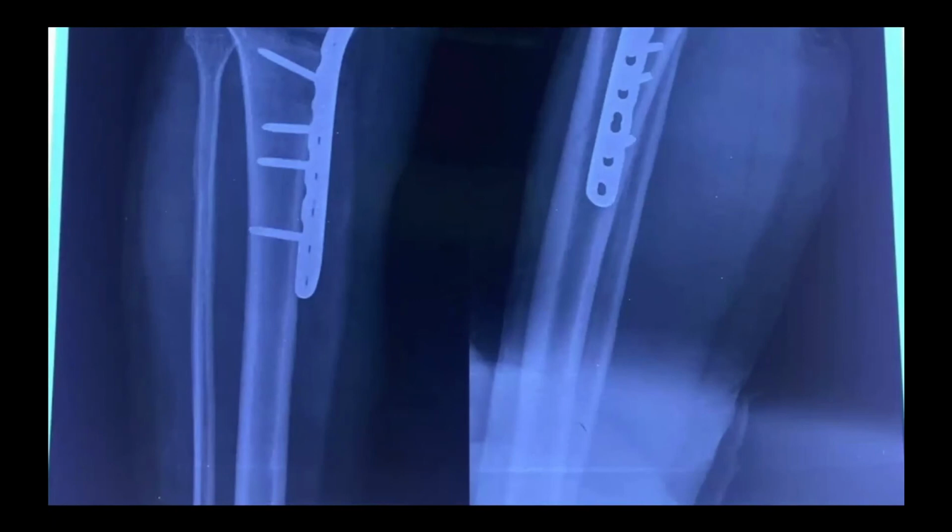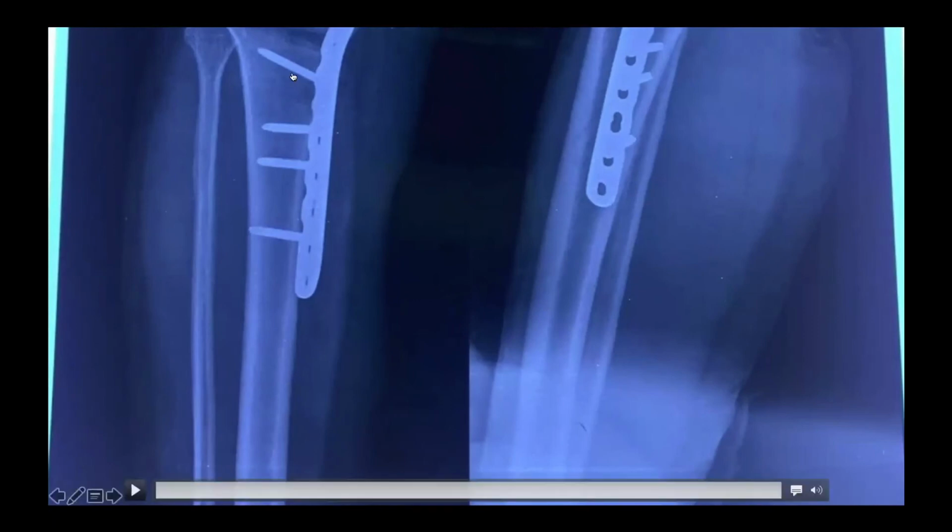So one thing I'd like to highlight is that a C-arm is a must. Your positioning of the C-arm is a must. This is all a C-arm assisted procedure. So without a C-arm, you cannot do this procedure.